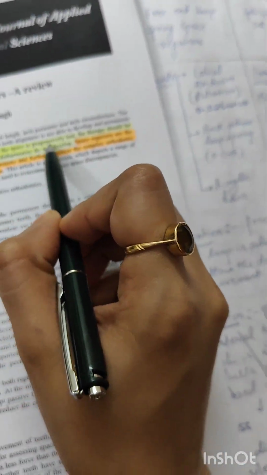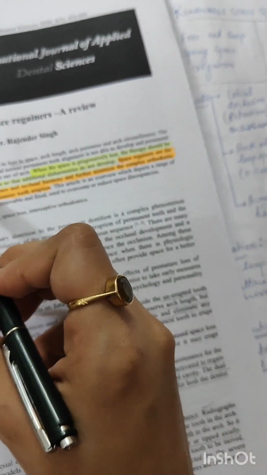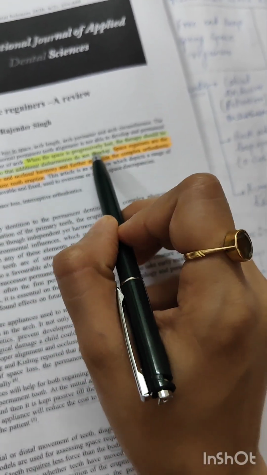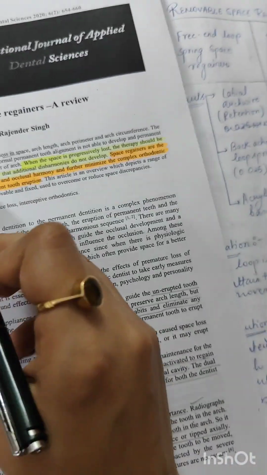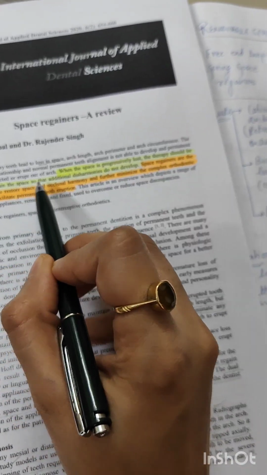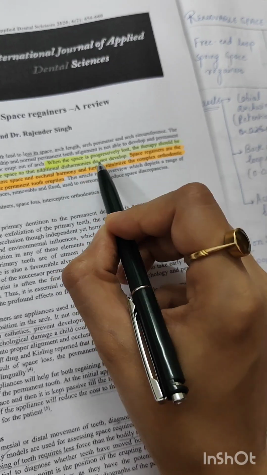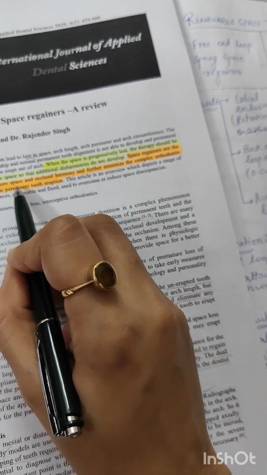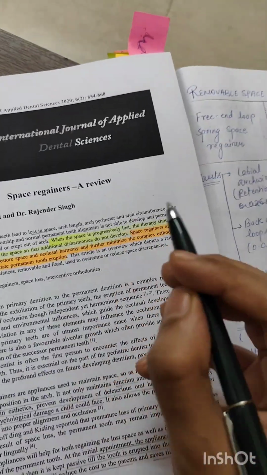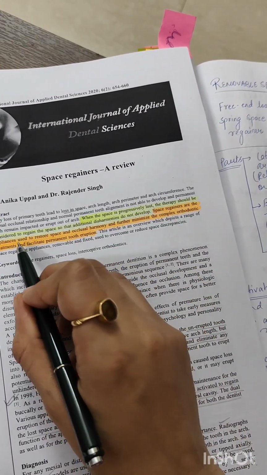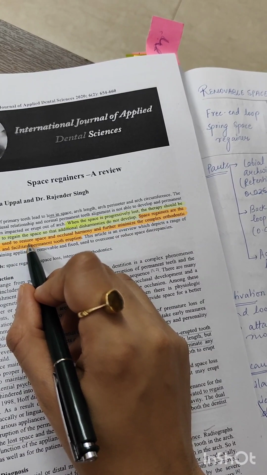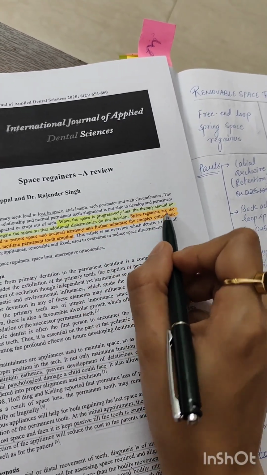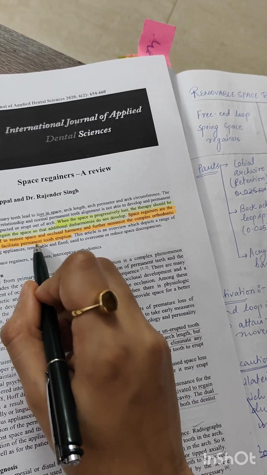When the space is progressively lost, the therapy should consider regaining the space so that additional disharmonies do not develop. Space regainers are the appliances used to restore space and occlusal harmony, minimize complex orthodontic treatments, and facilitate permanent tooth eruption.